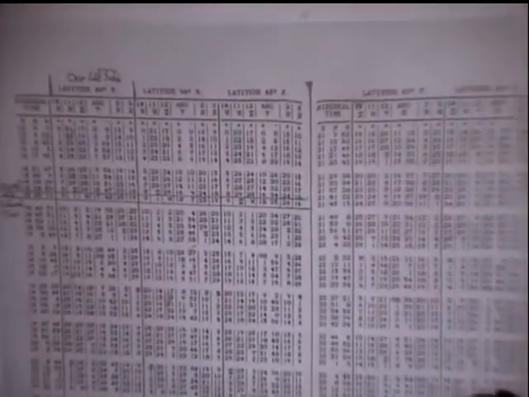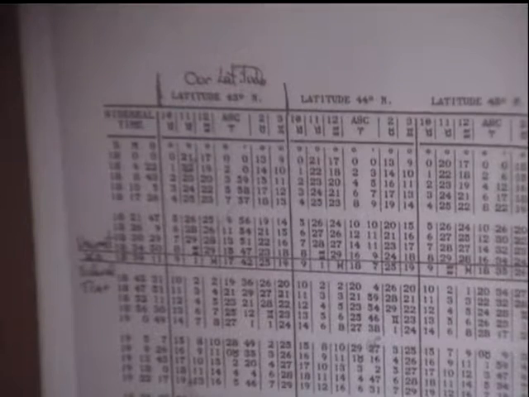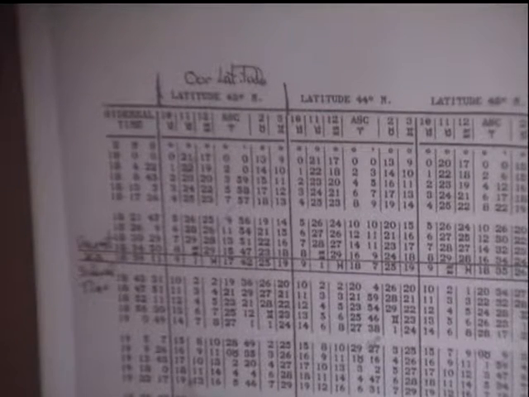Now, it says to find the nearest sidereal time. Now, if you look at the top of each page of the tables of houses, there are 3 latitudes. In our sample here, we have 43, 44, and 45.